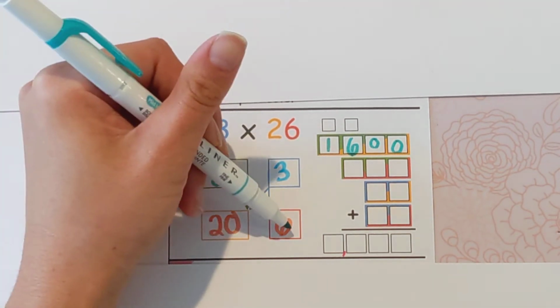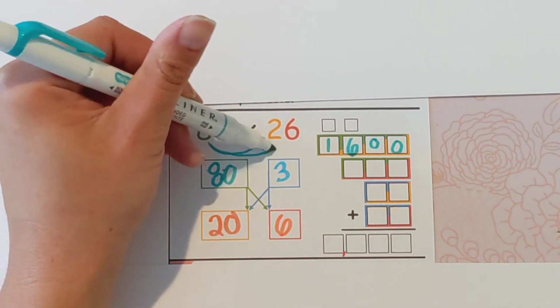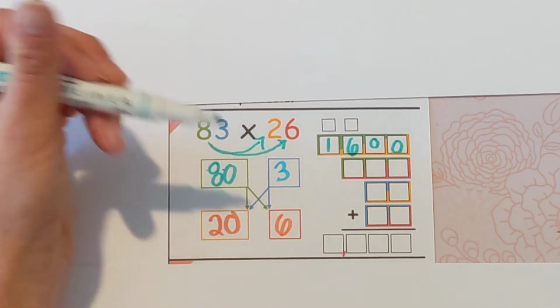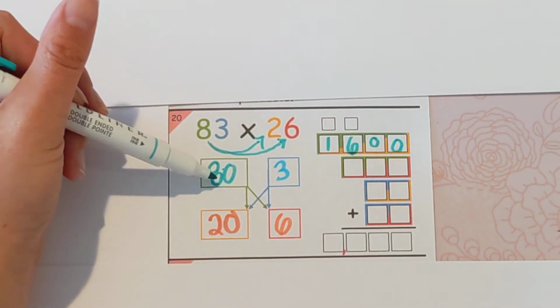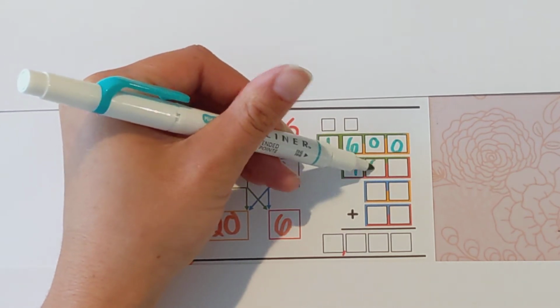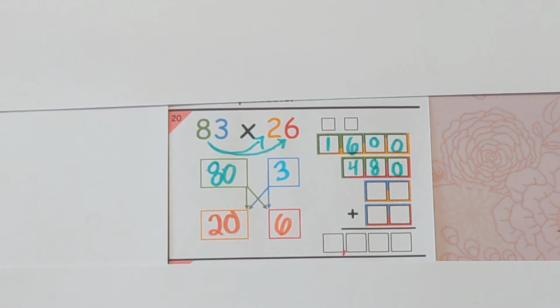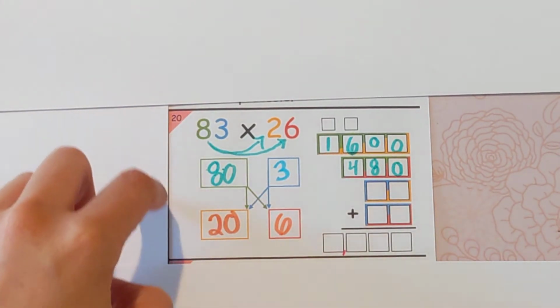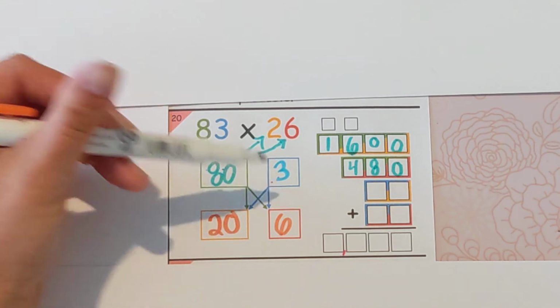Now we're going to do 80 times 6 because we did 80 times 20 already, and we just have to do the other one. 80 times 6. Again, forget about that 0. Pretend it's not there. 8 times 6. 8 times 6 is 48. And then we just stick a 0 on the end. So we are finished with the 80 now. It came and it multiplied against both members of the other team. And now it's done.